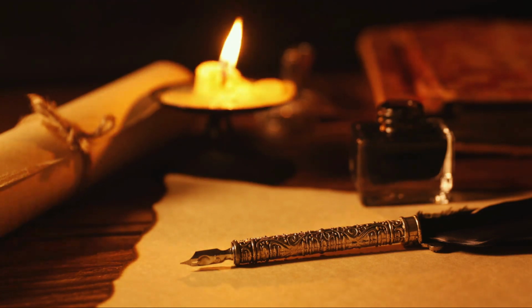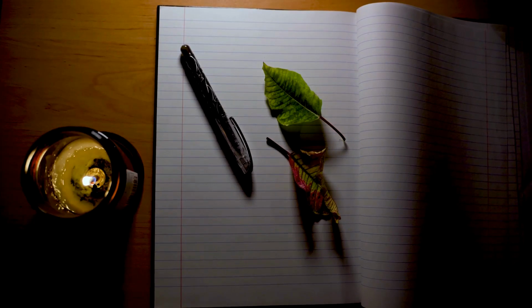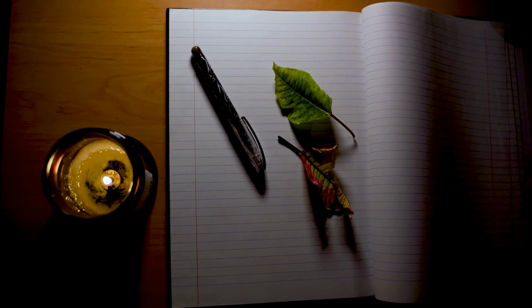Research and inspiration are your best friends. Look to the real world for ideas or to other works of fiction. Draw from history, from science, from mythology. The more you know, the more authentic and interesting your world will be.